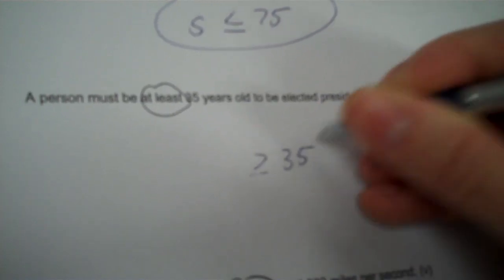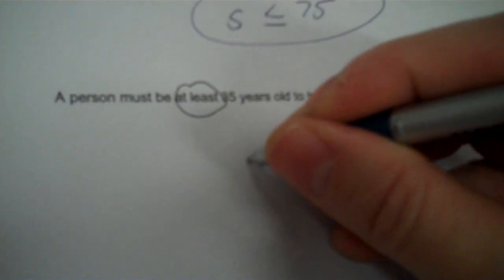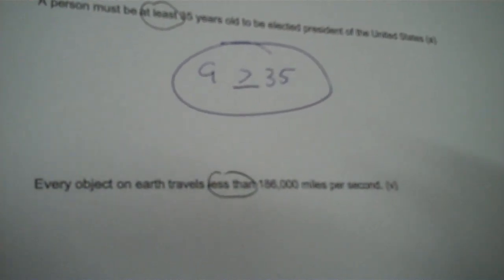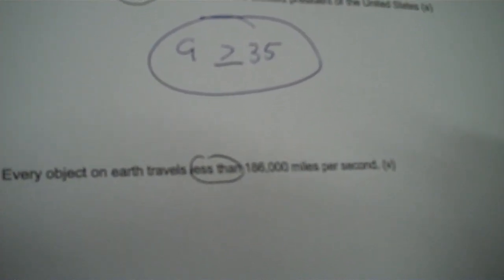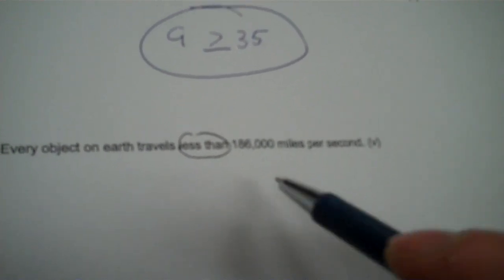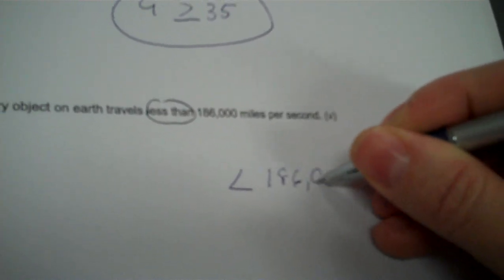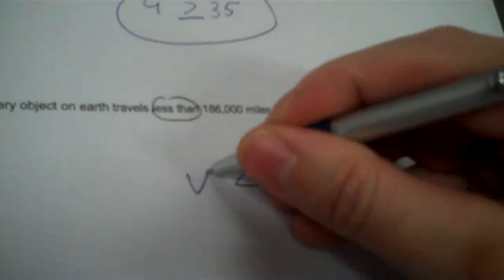So you put 35, and then A is my age. Okay, every object on Earth travels less than 186,000 miles per second. So it says less than, but it just says less than, which means we don't draw the line. So 186,000 and then V.